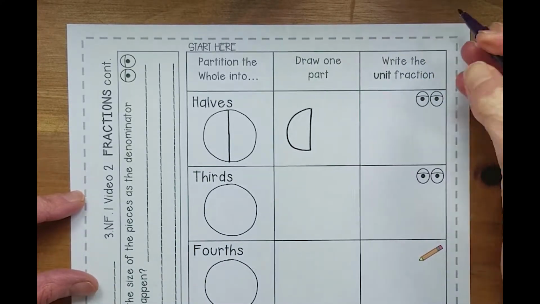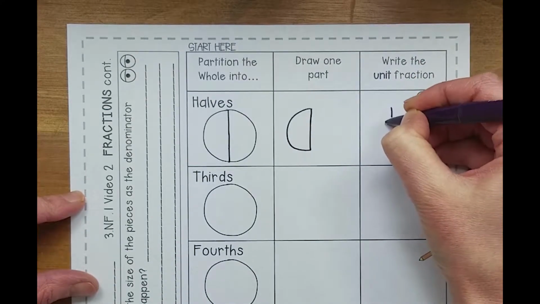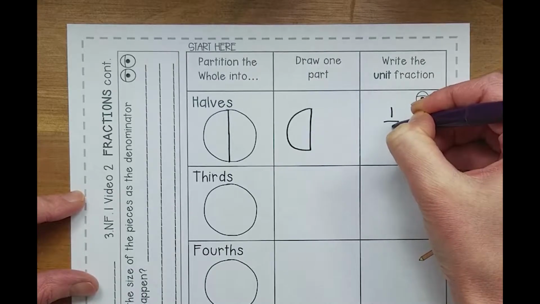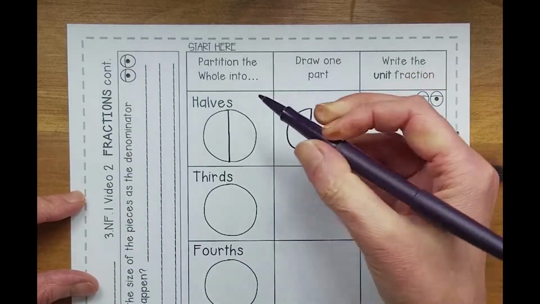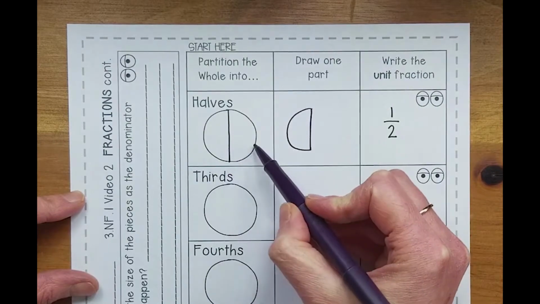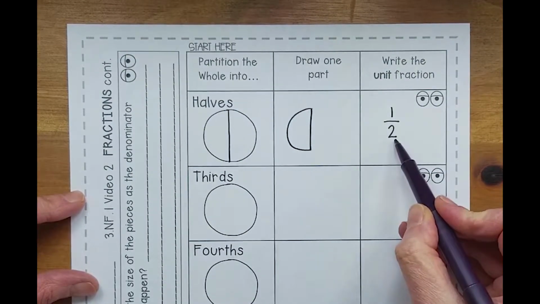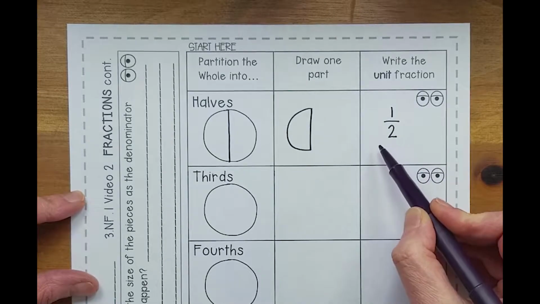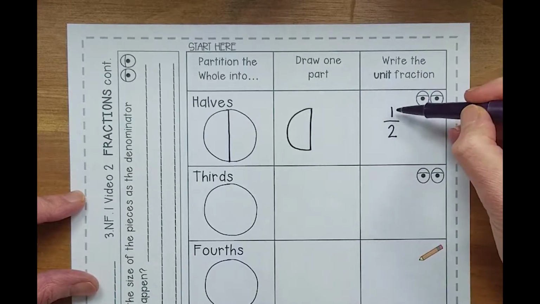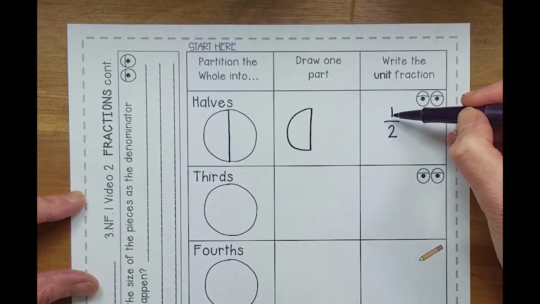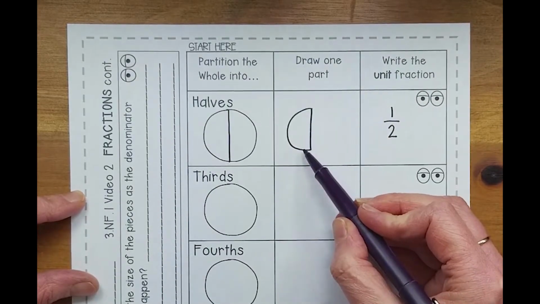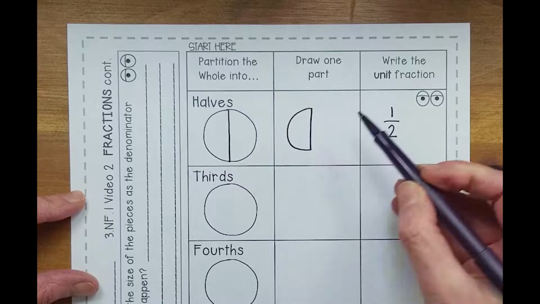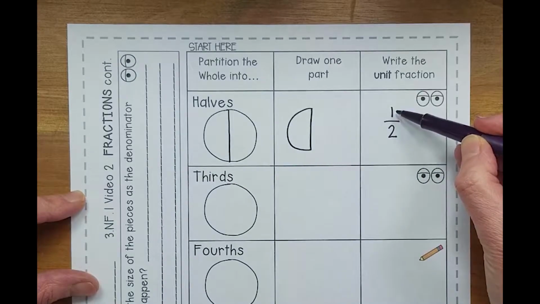And then I'm going to write the unit fraction. Remember, the unit fraction is 1 part of my whole. I have 2 parts here. That's why my denominator is 2, because the denominator tells me the total number of parts I'm talking about. However, with a unit fraction, I'm always talking about 1 of those parts. So I'm talking about 1 of my 2. That's why my unit fraction is 1/2.